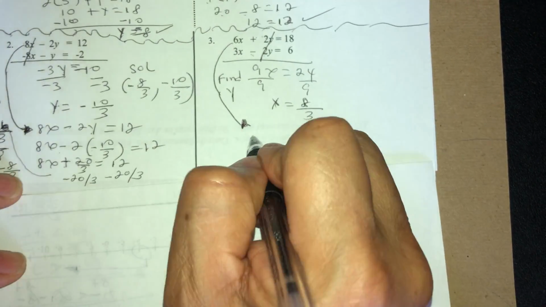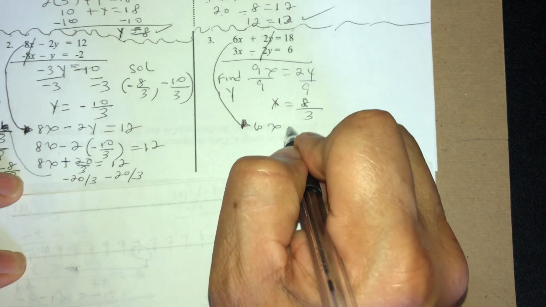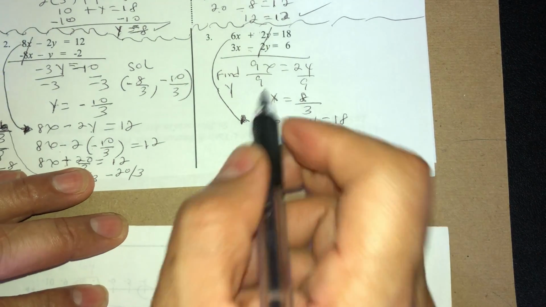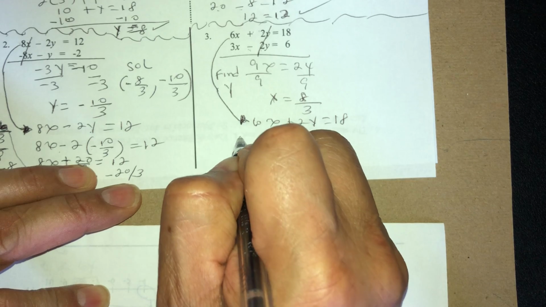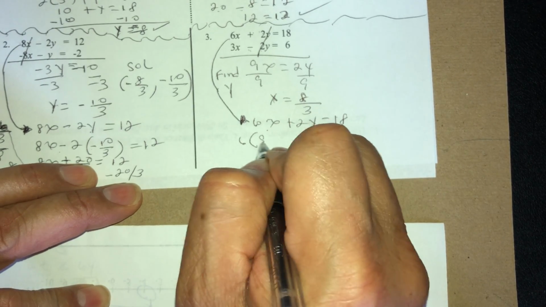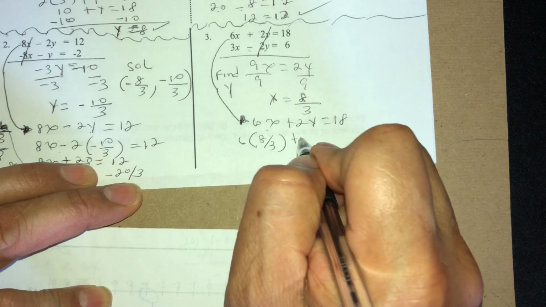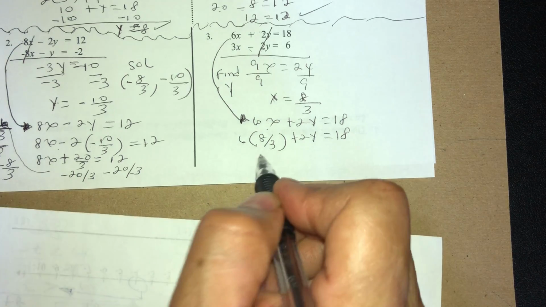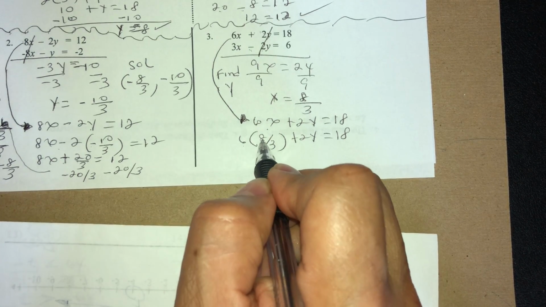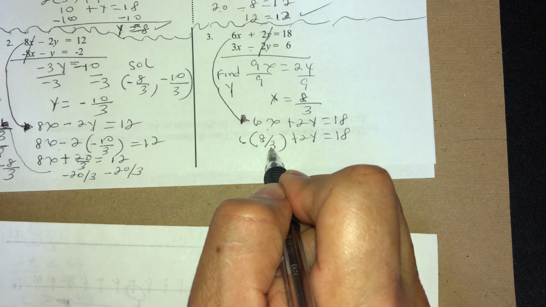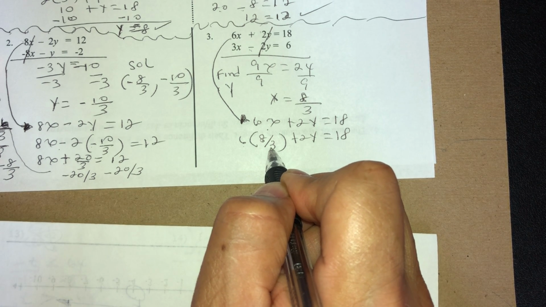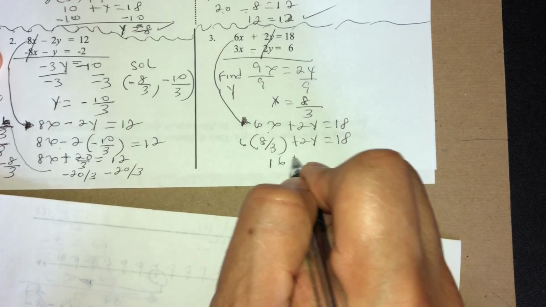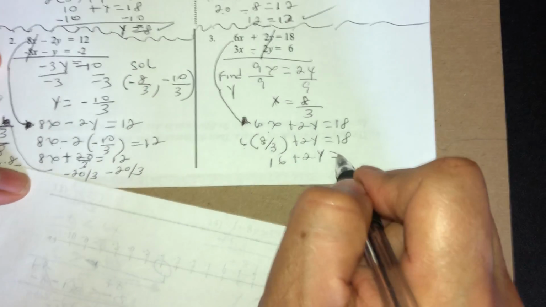So let me write it. 6x plus 2y equals 18. So this x becomes what? Becomes 8 over 3. So I'm going to write 6 parentheses 8 over 3 plus 2y equals 18. Now, on the calculator, guys, I can do this because if I do 6 times 8 is 48, and 48 divided by 3 is what? I think 16, right? And it's going to be 16, but you probably won't be able to do that in your head, ¿ok?